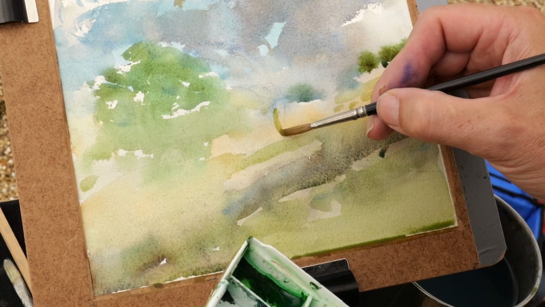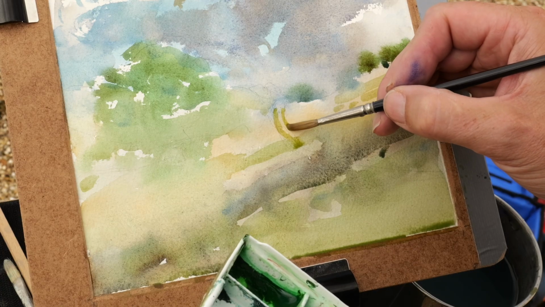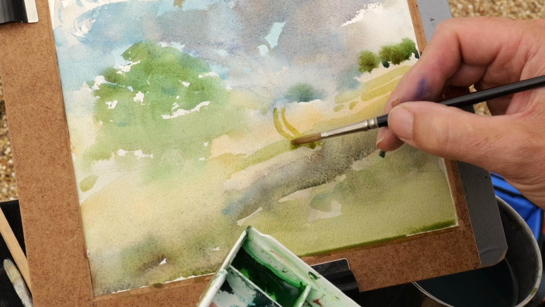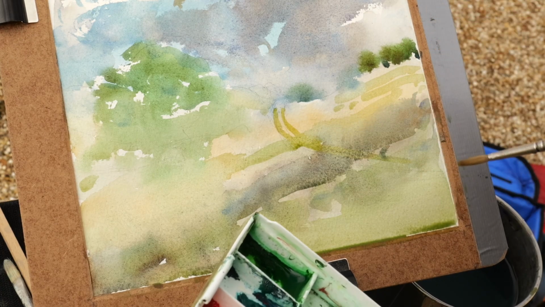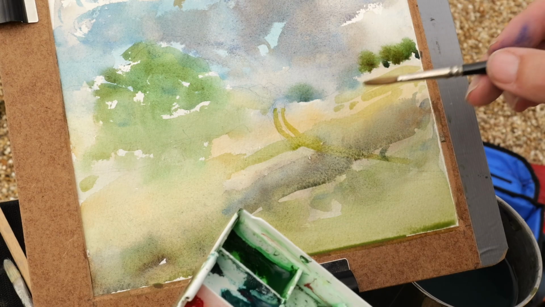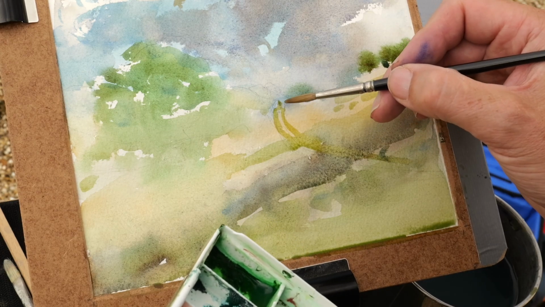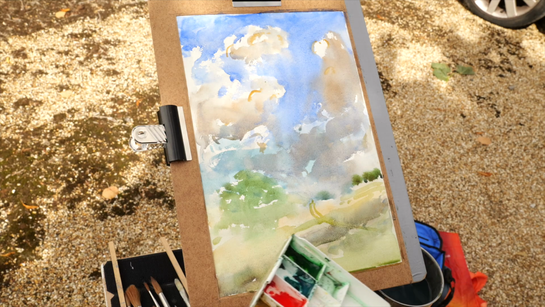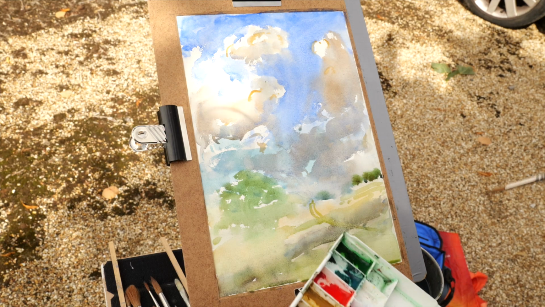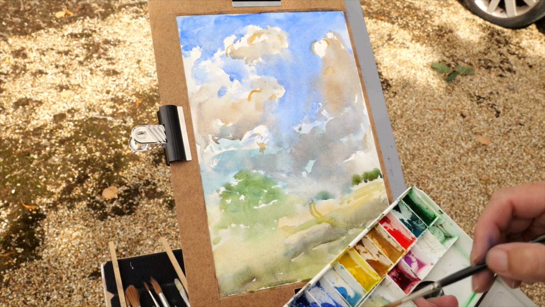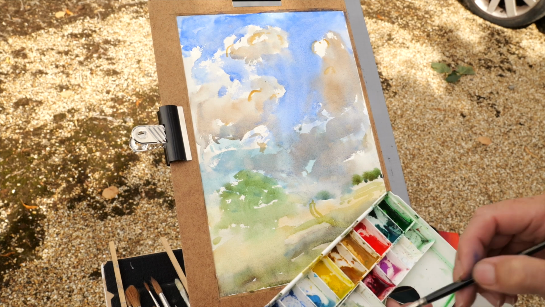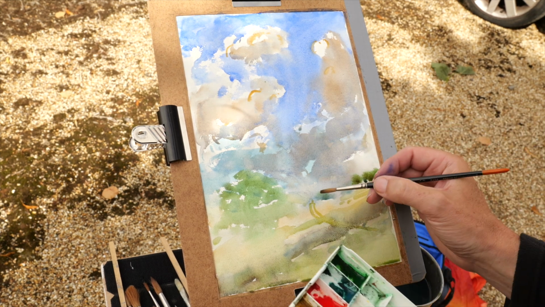So into the distance there's the path. That's helped it. It's a nice wind today, so that's going to help me dry the painting off a bit.